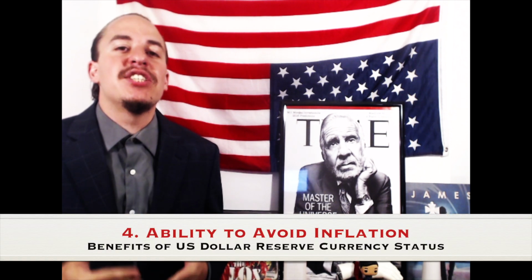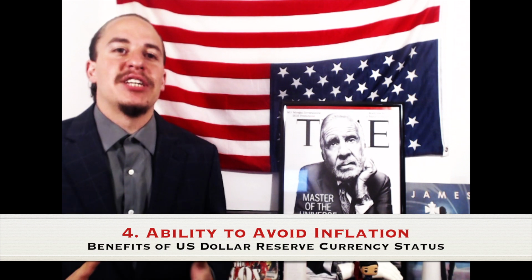The fourth benefit is avoiding inflation and hyperinflation. If a country's currency is not a main international reserve currency and they try to print more and more of it to pay for things like social programs, wars, etc., the massive influx of money into the system will cause the prices of things to rise and the money to become less valuable. The United States does not have this problem. We can print as much money as we please because we export our money off to the world's central banks, investors, etc., thereby avoiding inflation.